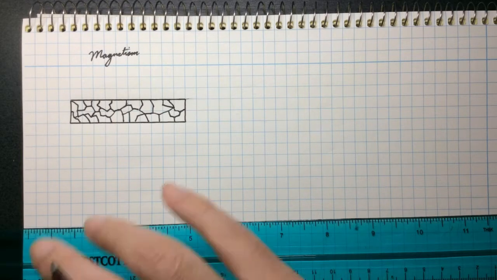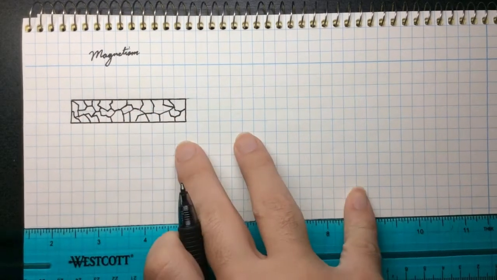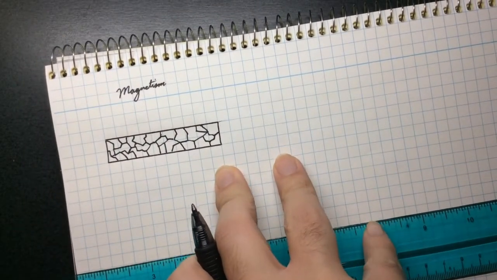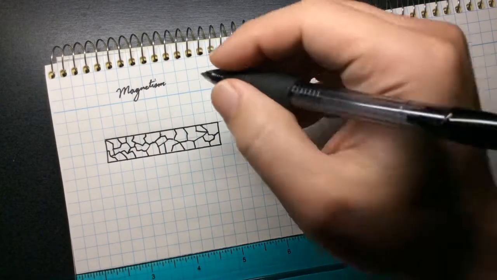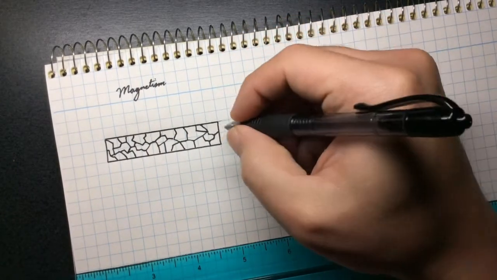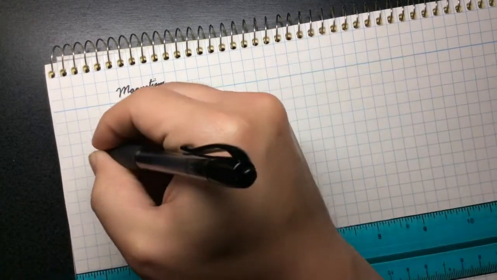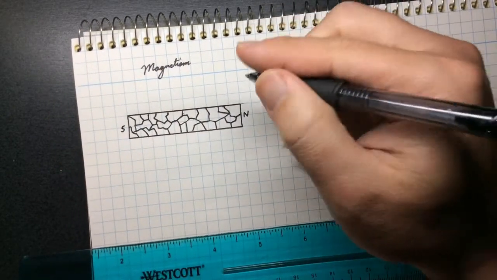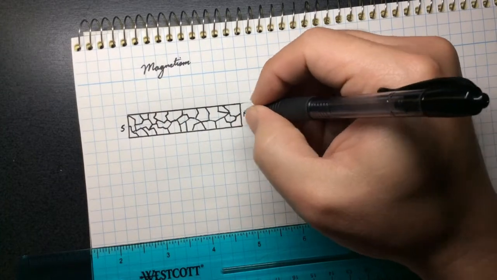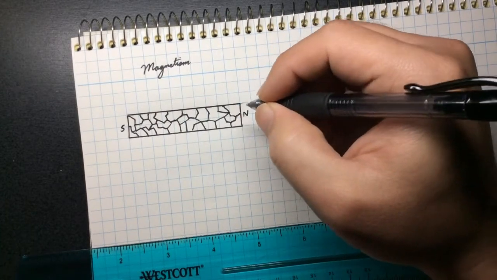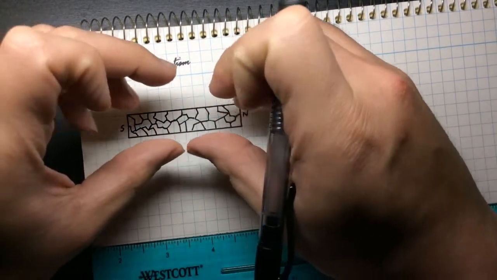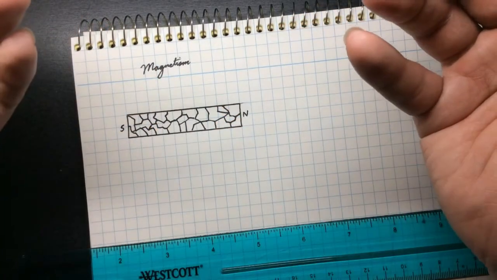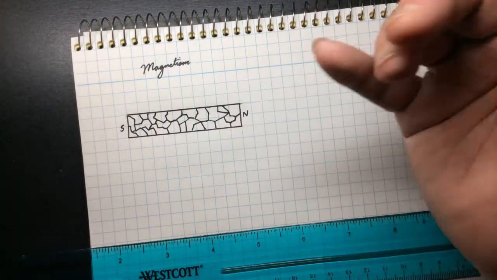But anyway, let's start off with this bar magnet. A bar magnet is made up of all these little magnetic domains. Usually with a bar magnet, you'd say that one side is north, the other side is south. But what actually happens here is you've got all these little domains in there with their own individual north-south poles. Because if you take a bar magnet and break it in half, you'd have two magnets with north-south individually.